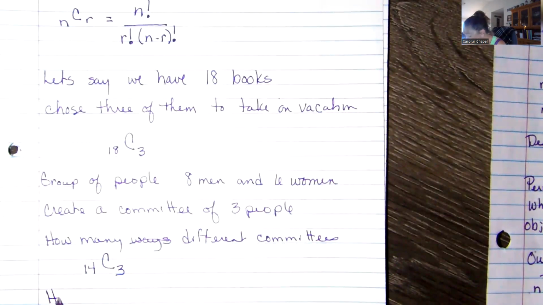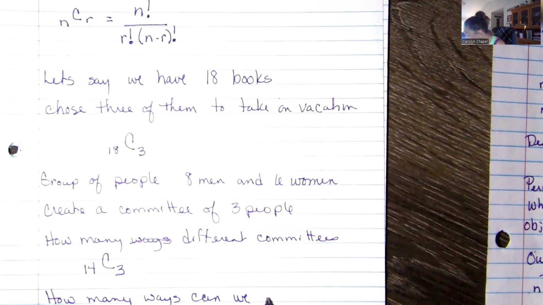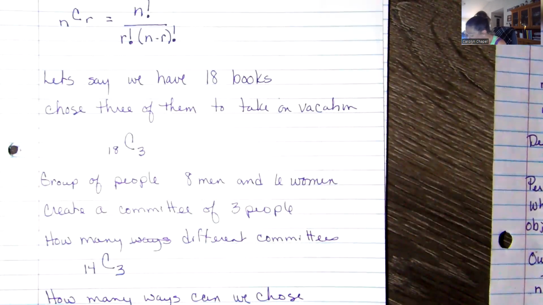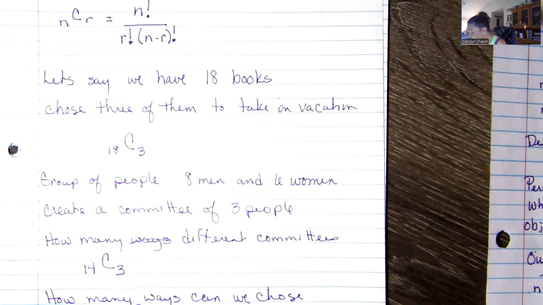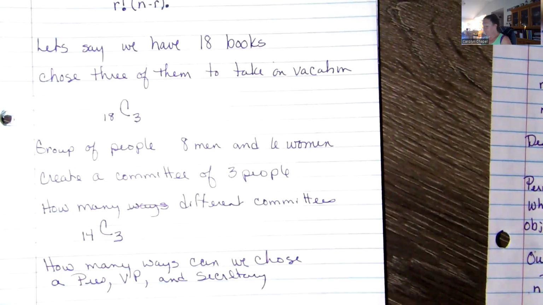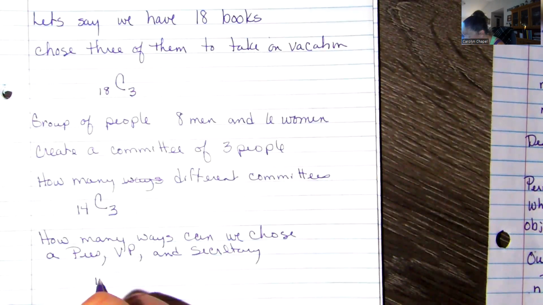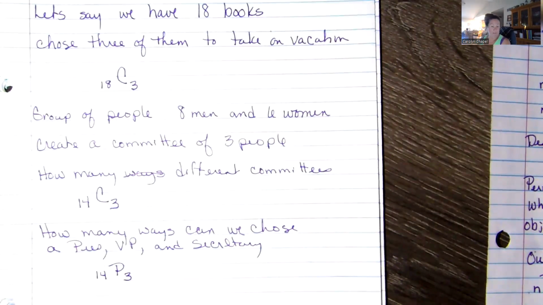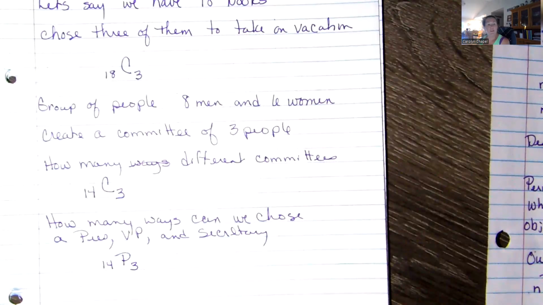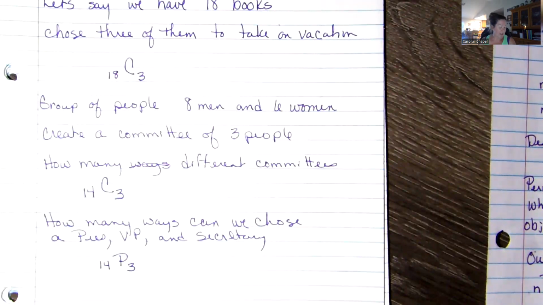Different from if we wanted to, how many ways can we choose a president, vice president, and secretary, or note keeper, or whatever you want to call them. Okay, here the order or the labeling makes a difference. Who the president is, who the vice president is, and who the secretary is makes a difference, because if I switch roles, we might have a completely different look. So this would be a situation where it would be a permutation. Okay, so hopefully here you can see the difference between a combination and a permutation.